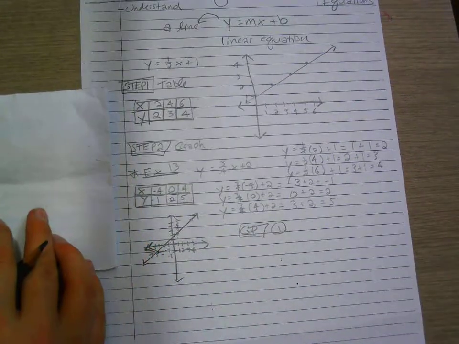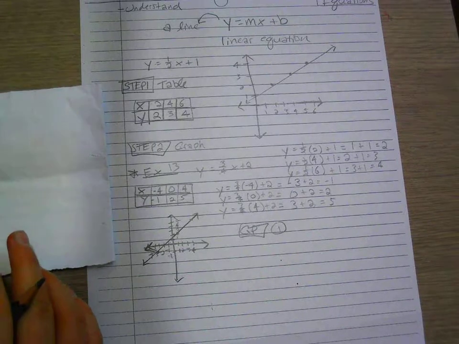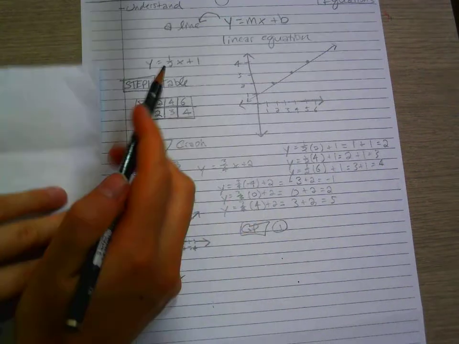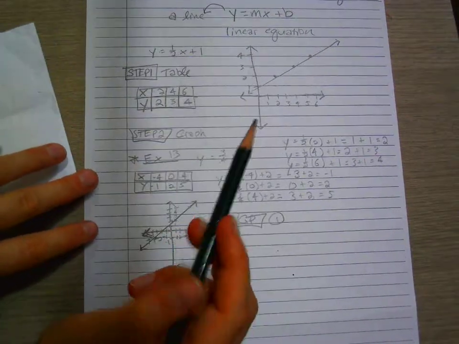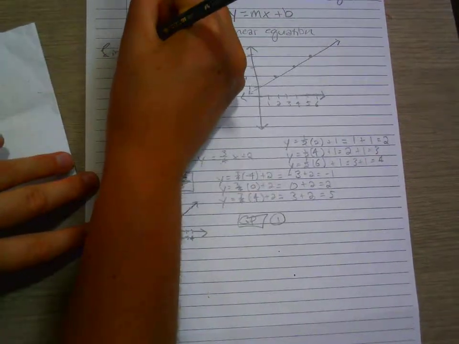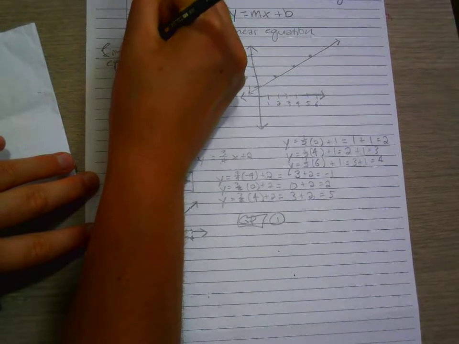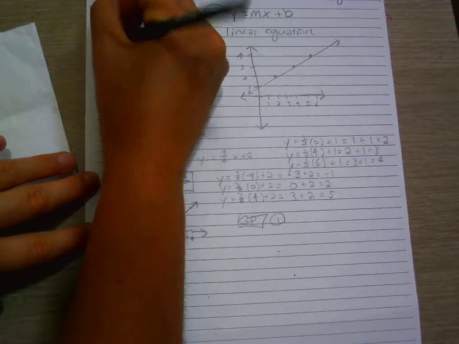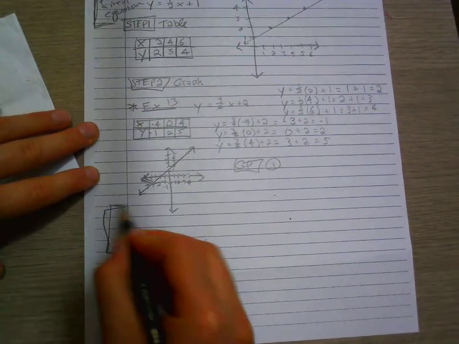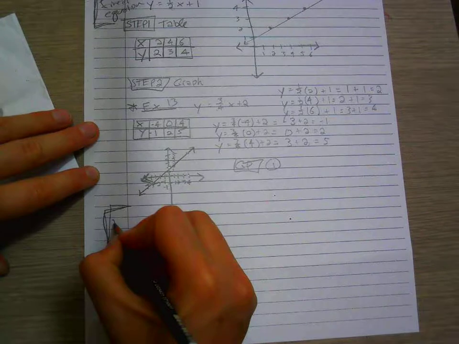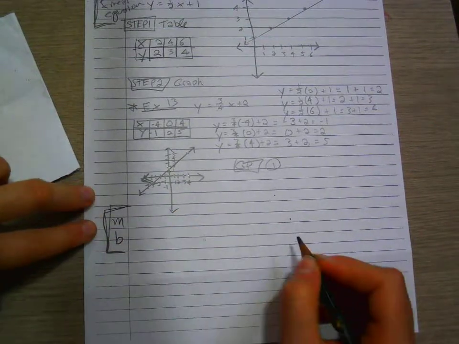Okay, we learned how to graph from a linear equation. Now, let's learn to graph from given m and b. You can actually graph it. So you're not going to have these same two steps. You're going to have different steps.